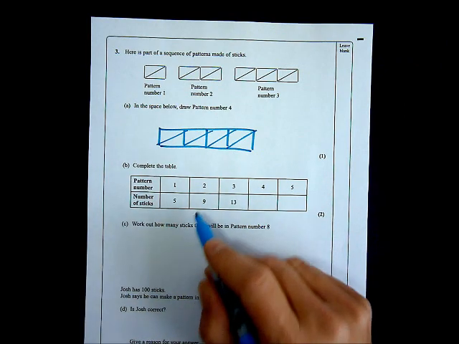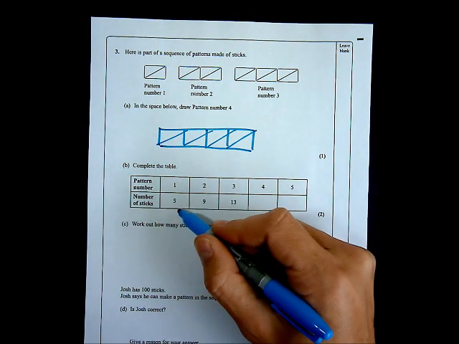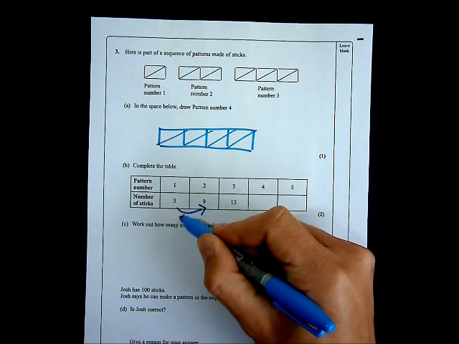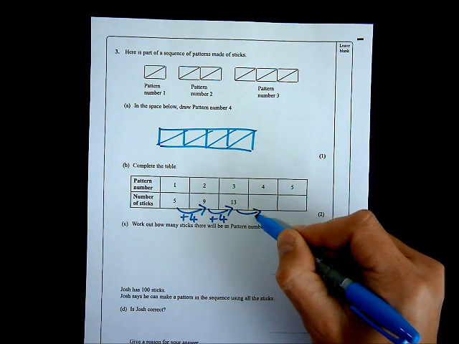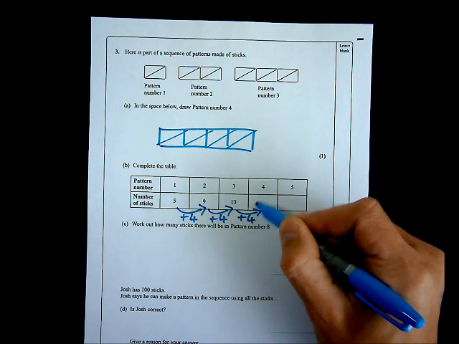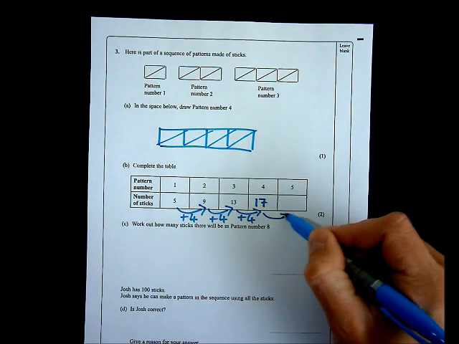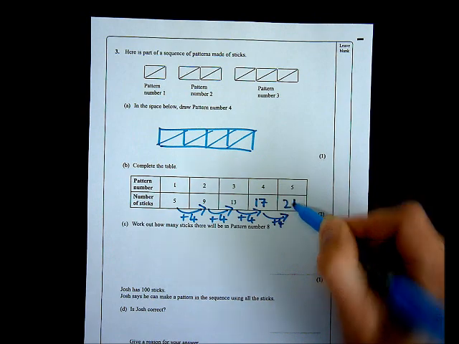In part B, I'm asked to complete the table, and I can see from my table that each time I'm adding on 4 sticks. So it's a simple matter of continuing this sequence. So 13 add 4 would be 17, and 17 add 4 would be 21.